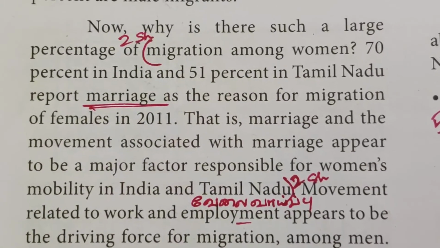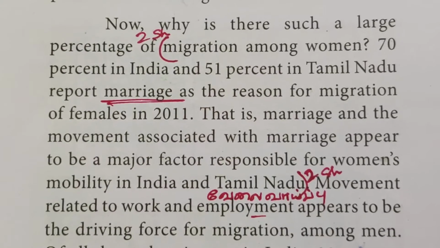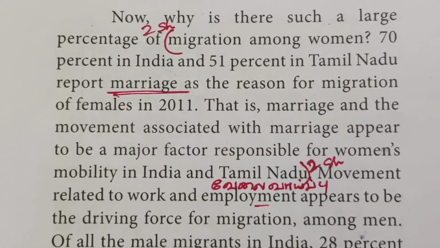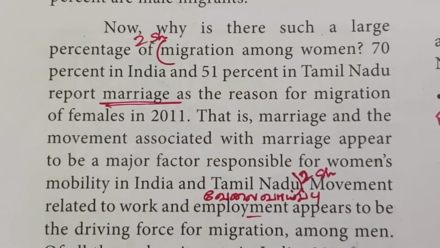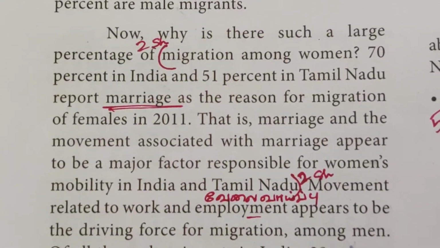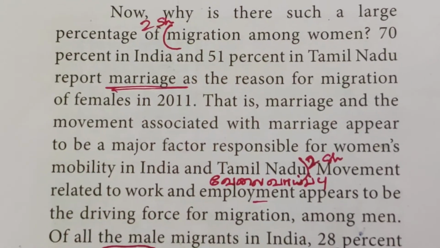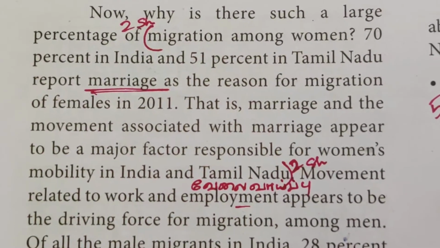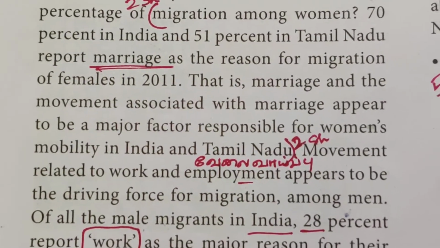Because 70% in India and 51% in Tamil Nadu report marriage as the reason for the migration of females in 2011. Why are females more in number among the migrants? Due to marriage. Marriage and the movement associated with it appear to be a major factor responsible for women's mobility in India and Tamil Nadu.